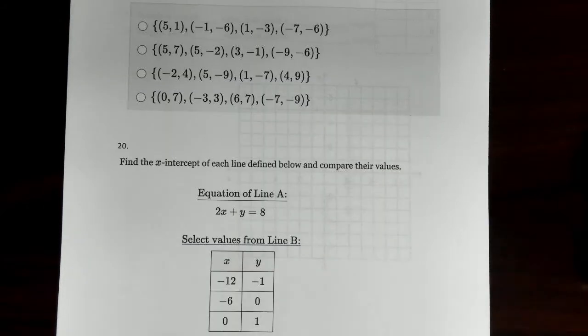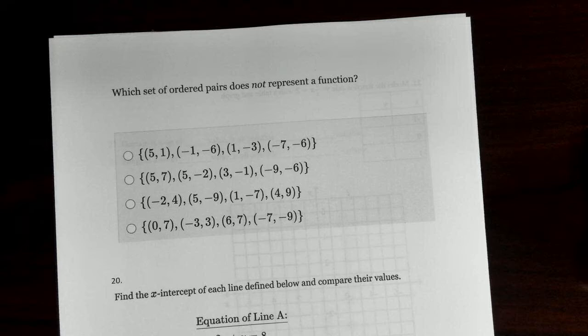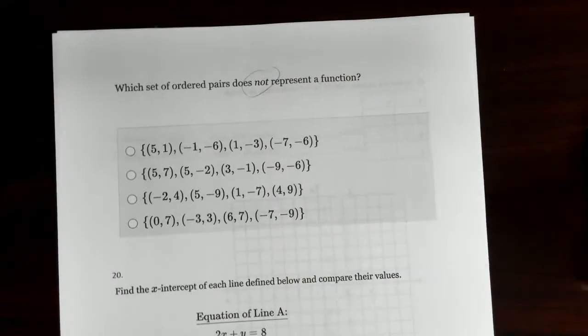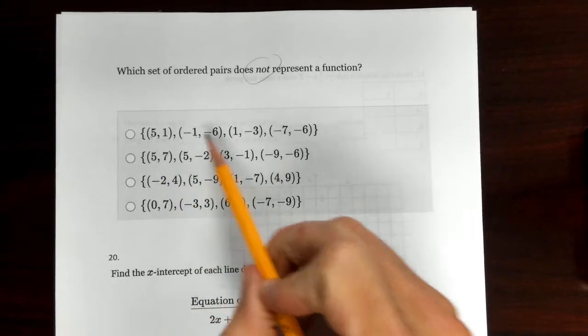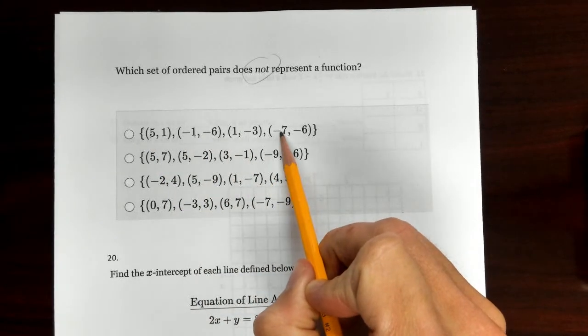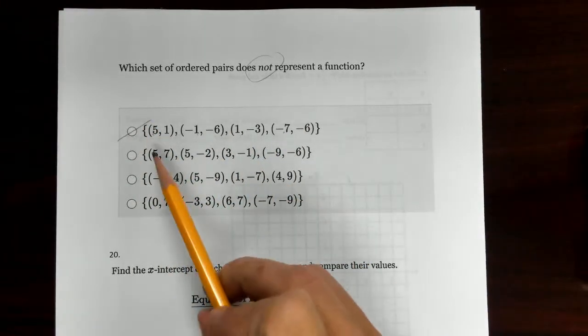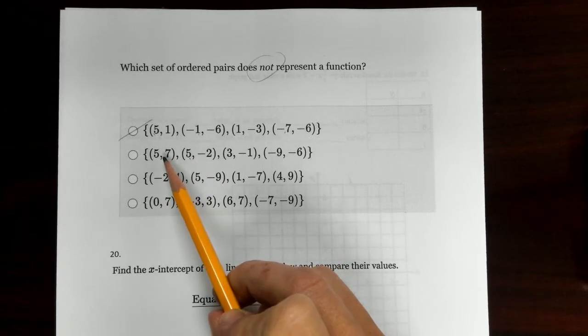Number 19, we're looking at an ordered pair. Which set of ordered pairs does not represent a function? So now I'm looking at which ones repeat. So here we go, 5, negative 1, 1, and negative 7. None of those repeat, so that's a function. 5, 5.